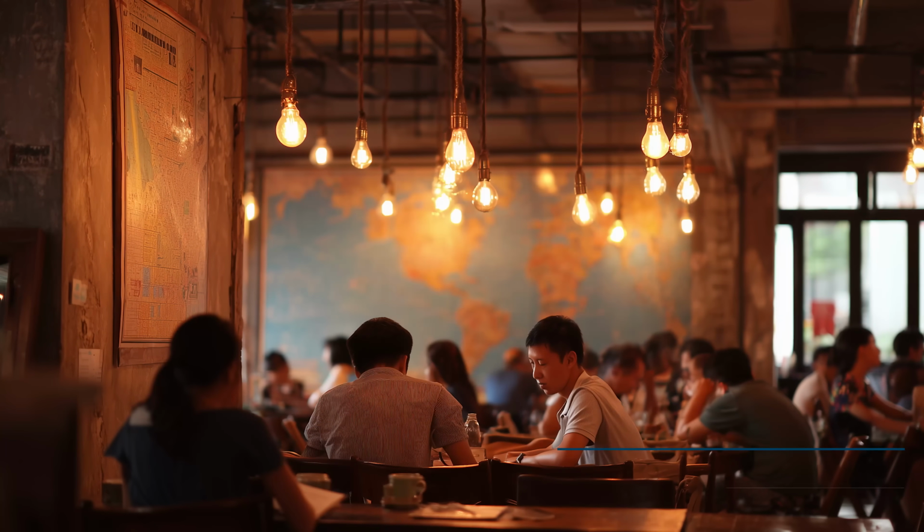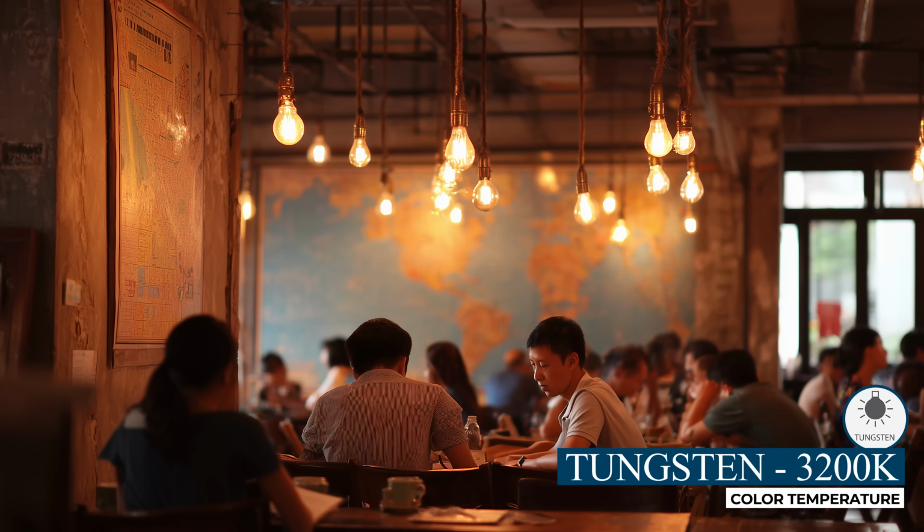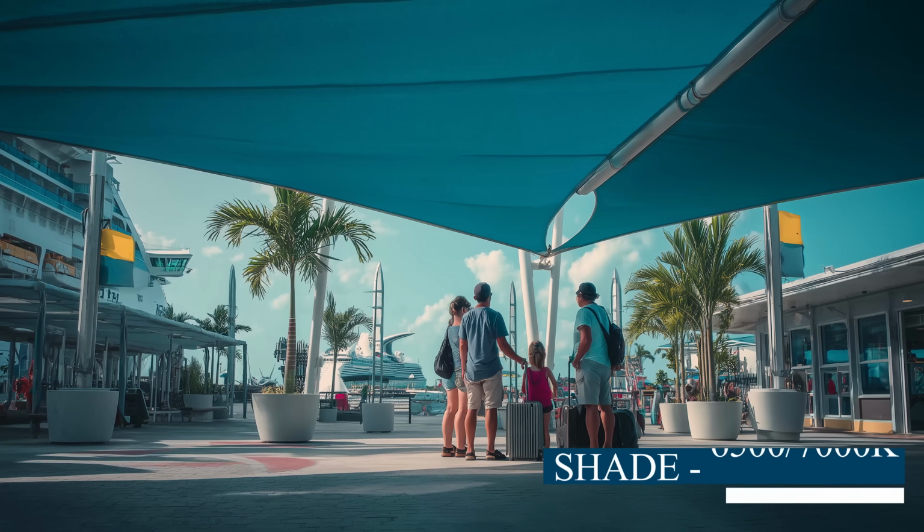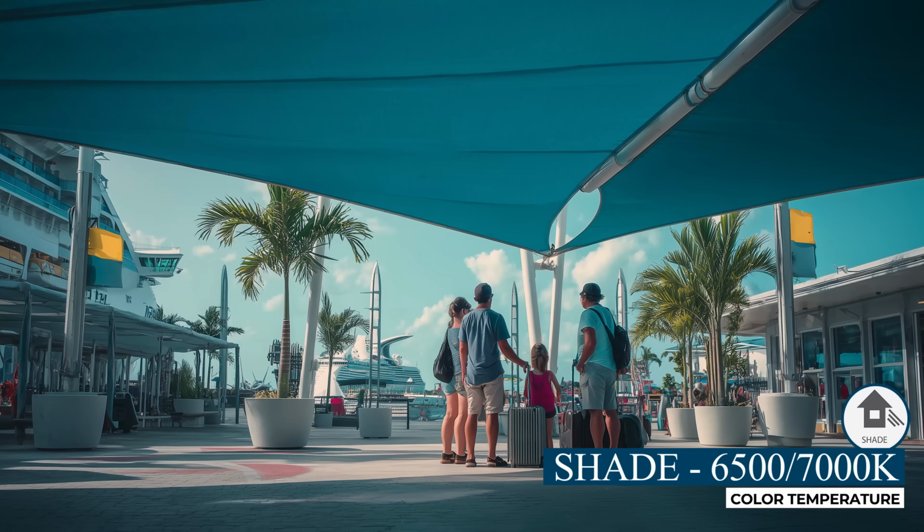So here's why it matters. A lower Kelvin number like 3000K gives you a warm orange glow, like what you might see in a tungsten light bulb or stage lights. A higher Kelvin number, such as 6500, produces a cooler blue tone light, closer to what you might see on an overcast day or maybe in the shade.